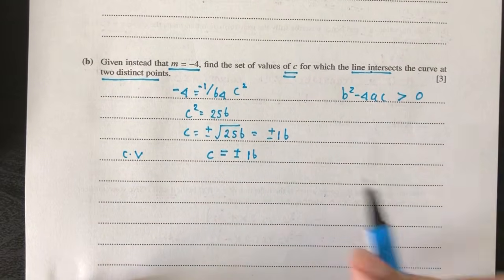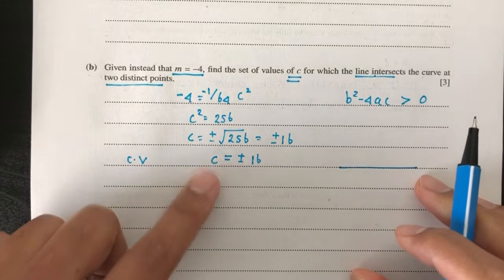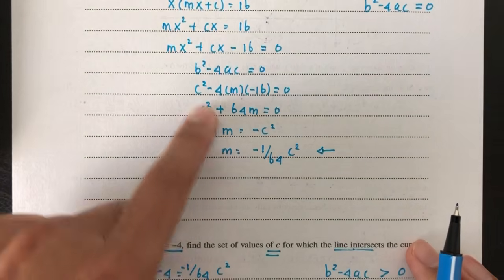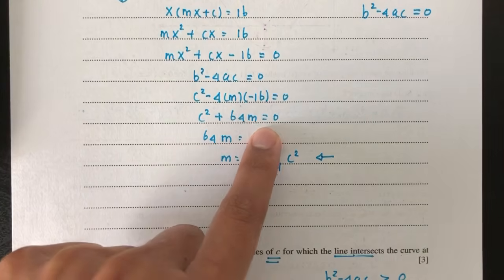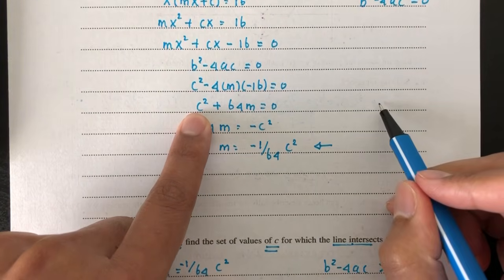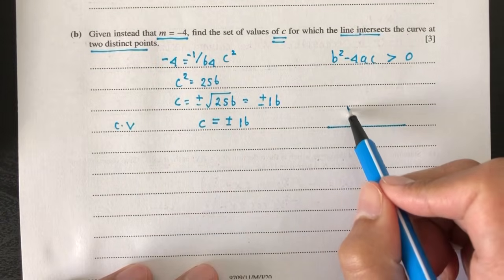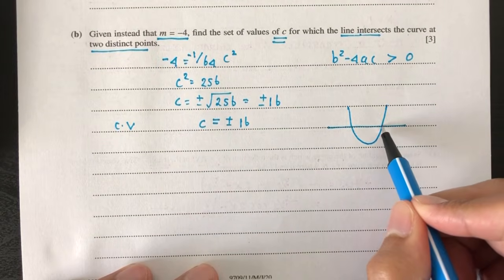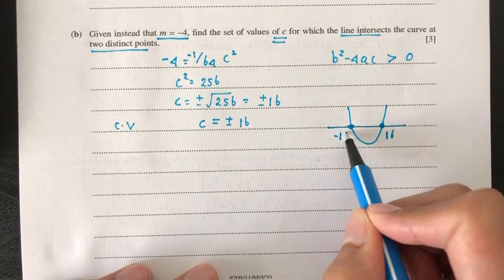We have to find the range where this is true. If you observe the curve, c squared plus 64m, in terms of c squared it will be a minimum curve. It will have this shape, and these two values here will be 16 and minus 16.